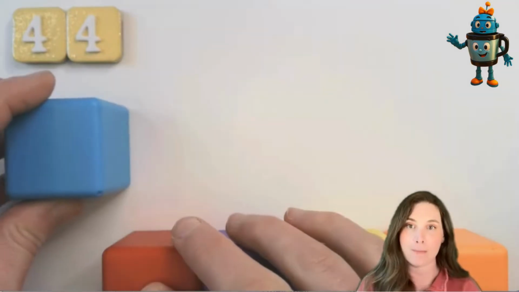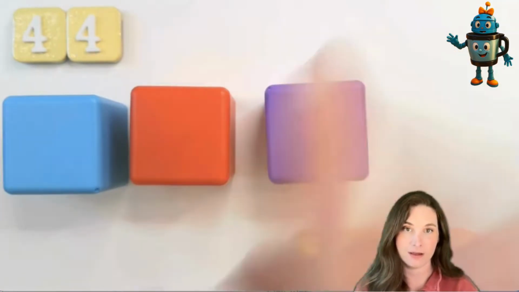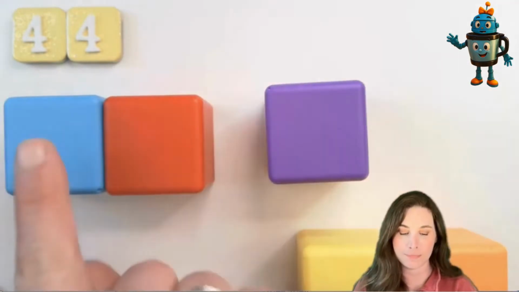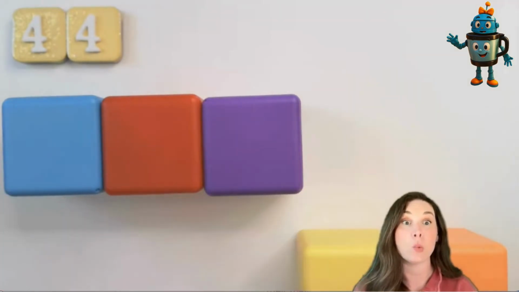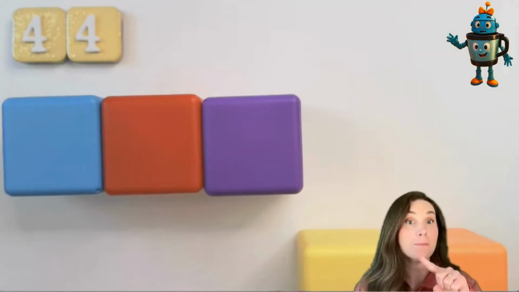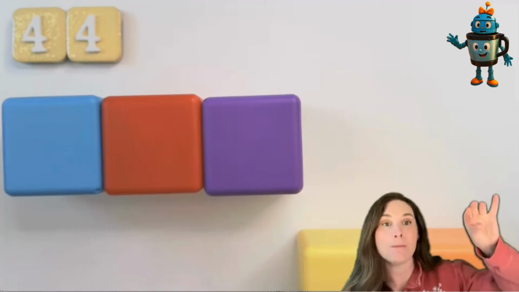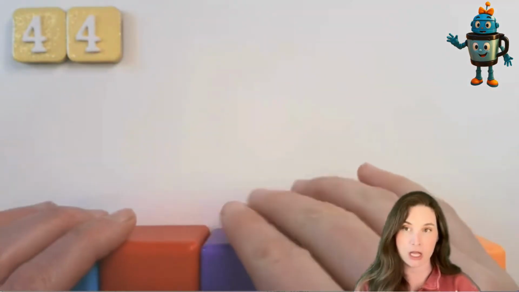Our first phoneme is going to be p, i, k, p, i, k. Let's blend it together. P, i, k. Pick. The word is pick. Tap them out on your fingers. P, i, k, pick. The word is pick. All right, let's do another one.